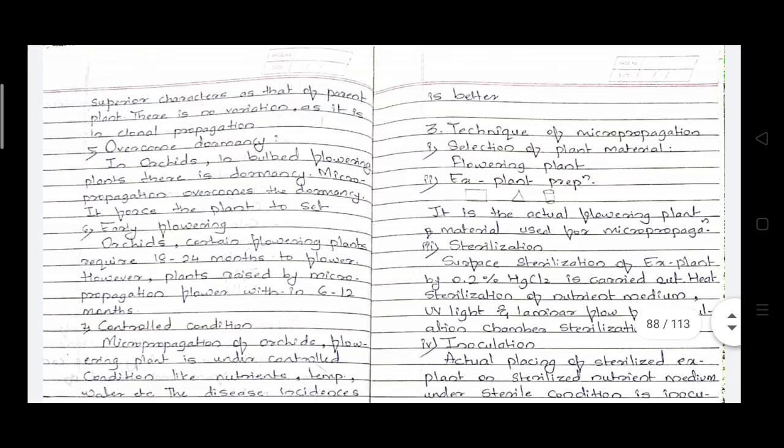In sterilization there are two parts. One part is explant sterilization, and the other part concerns the nutrient medium and the instruments used in this technique, which will also be sterilized. All this is carried out in UV light and laminar airflow.